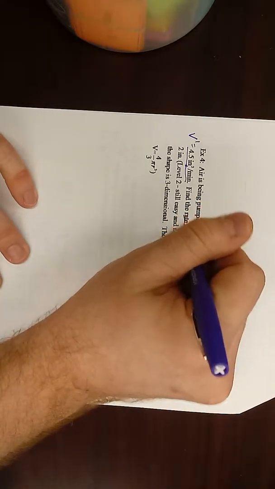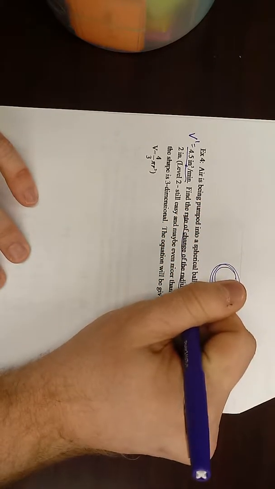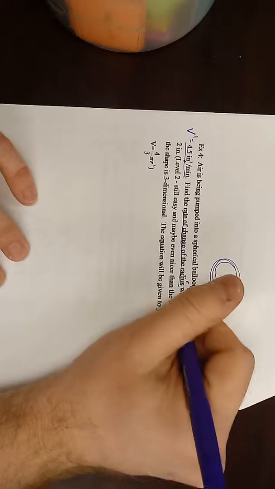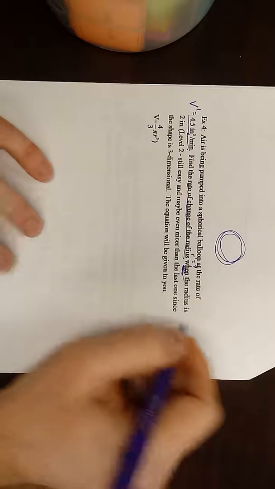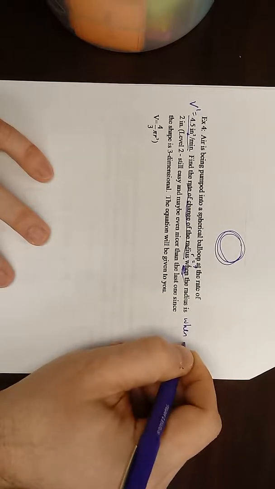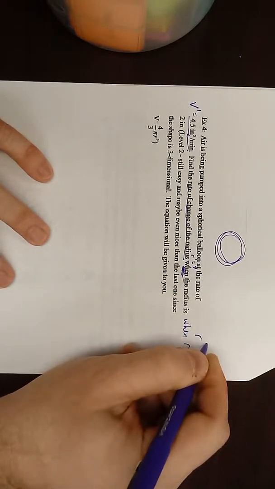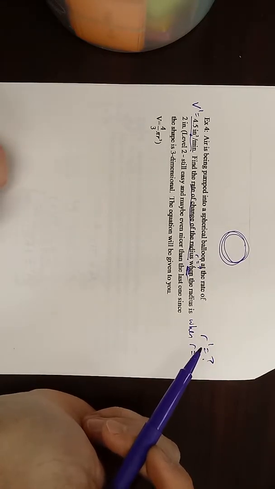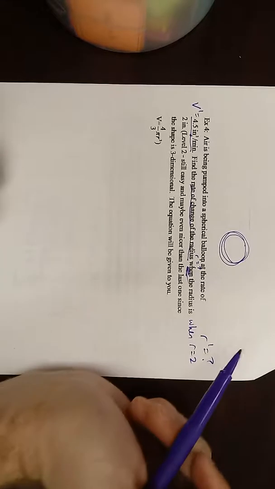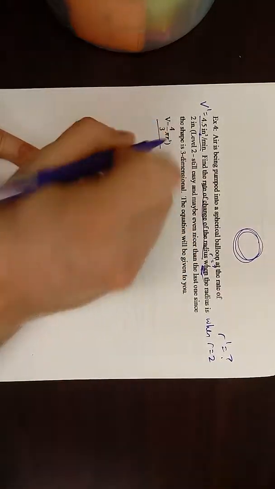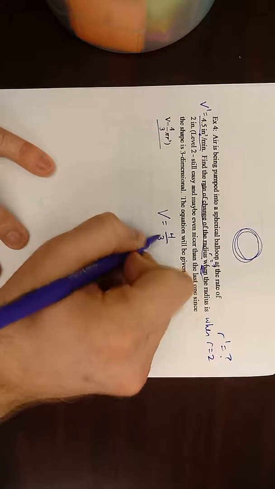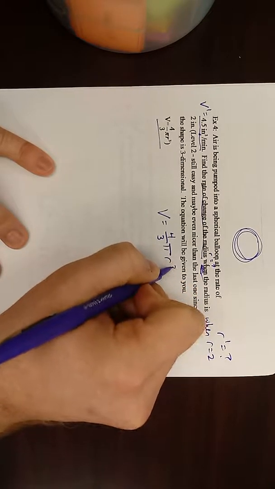Find the rate of change of the radius. That's r prime, right? When the radius is 2. So we have our when r is equal to 2. We want r prime when r is 2. Okay, so again, it's going to be pretty simple if we know our volume equation. And since it's a three-dimensional volume, we're thankfully given this equation.